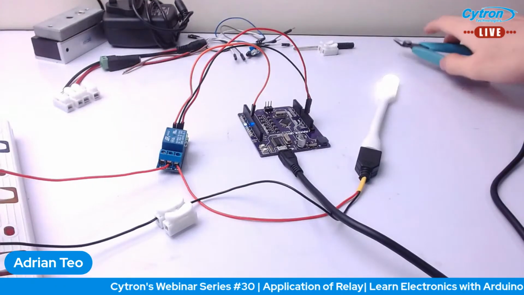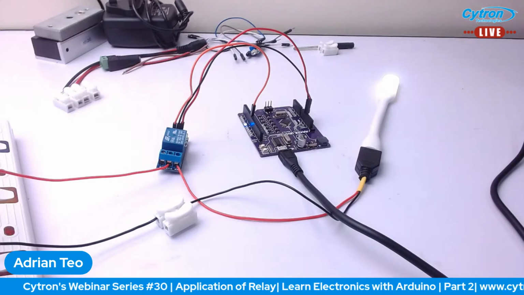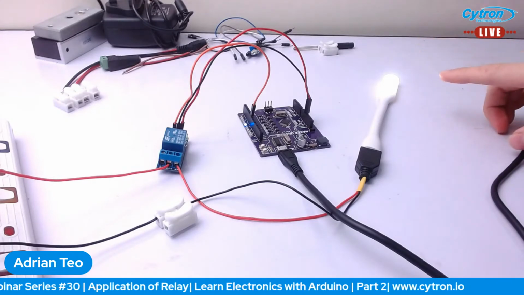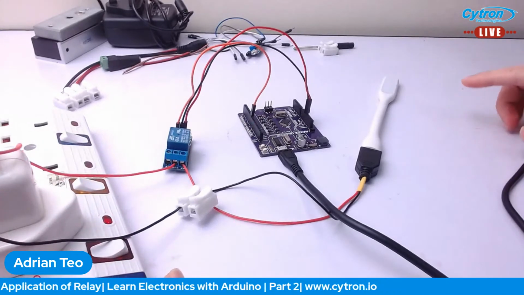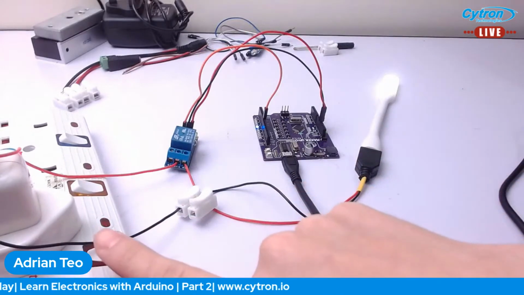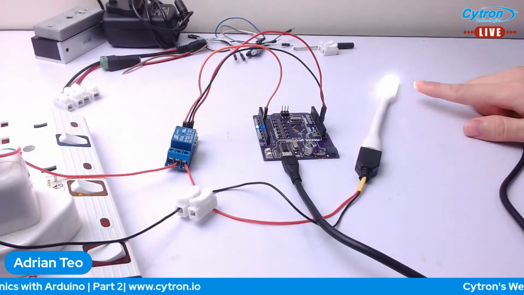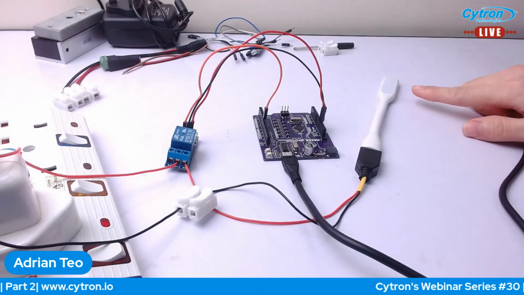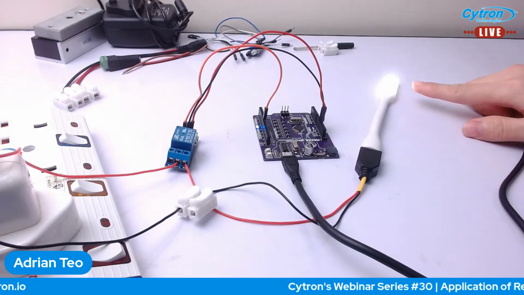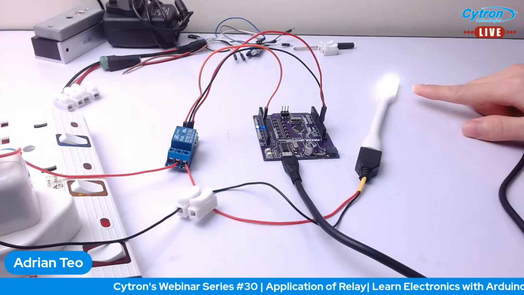So now I've already uploaded the code here. You can see this is my plug. I turn on my power already. 5 volt going in. So now my LED turns on for 5 seconds and turns off for 2 seconds. On 5 seconds, off 2 seconds.